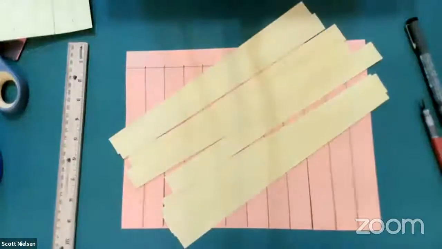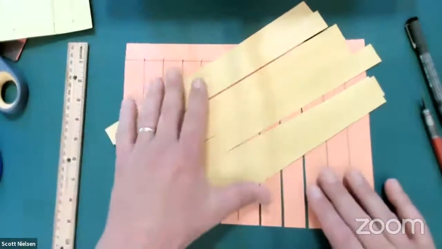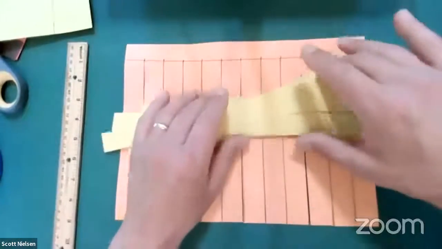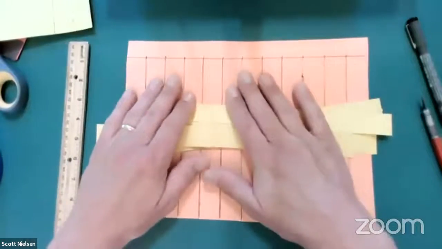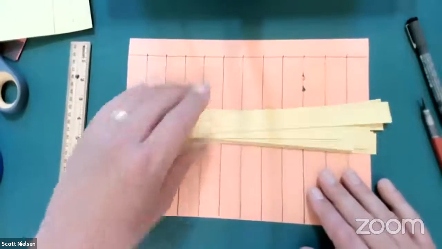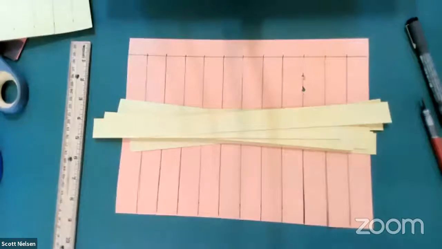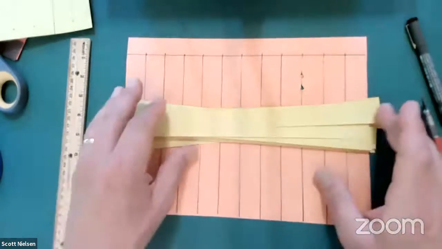So I've got my warp made and I've got my weave strips ready. These also I just did at 1 inch, just because that's what I did on the other page. But again, there's nothing magic about 1 inch.